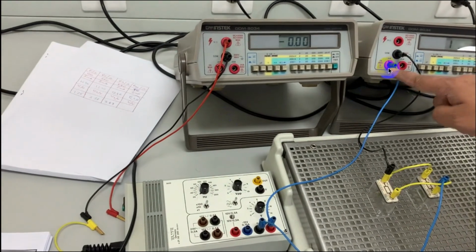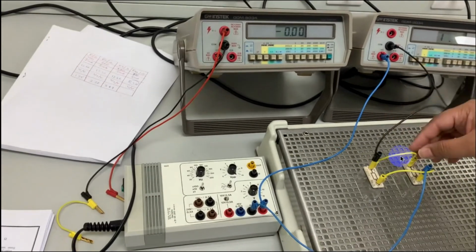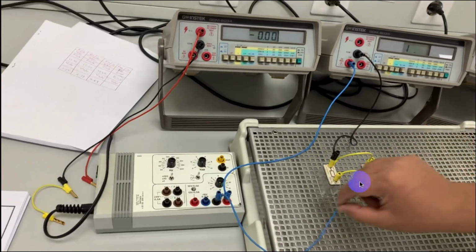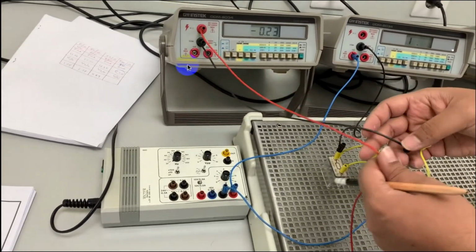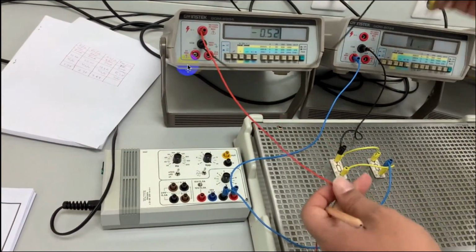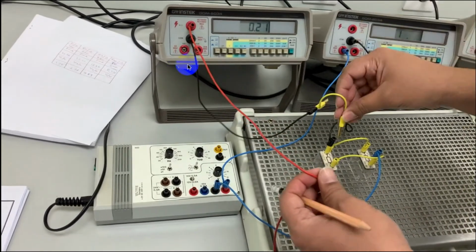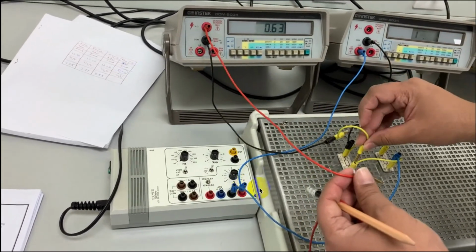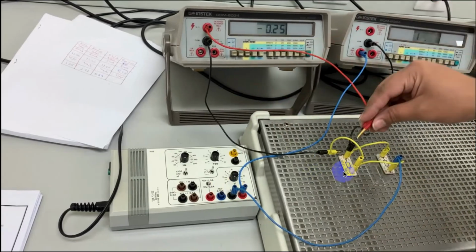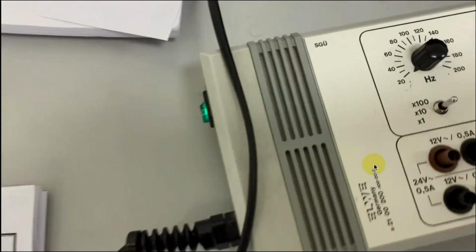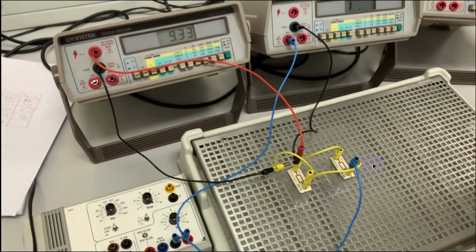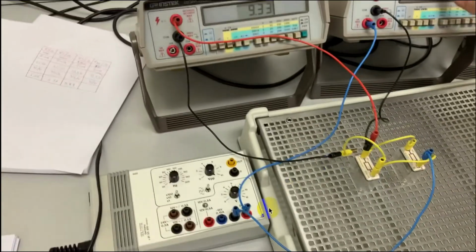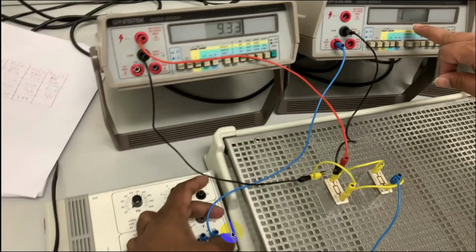We connect it to this point. From here you can connect either here or here. From these two points you have connected here. Let us take the voltmeter and connect it anywhere, either these two points or this point, because we have already set the value to 10 volts.